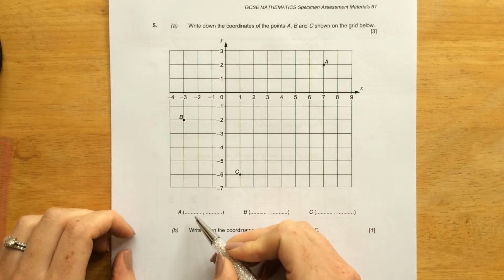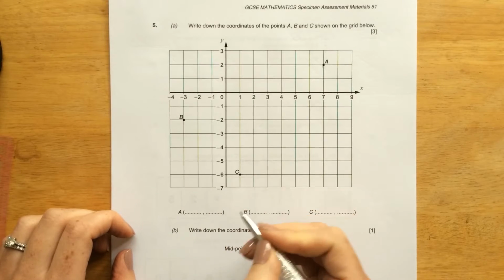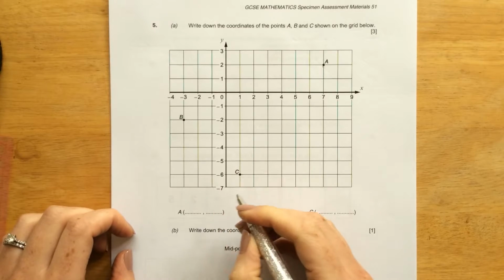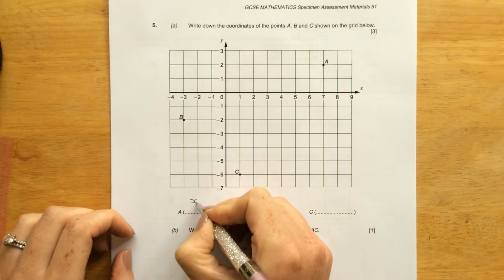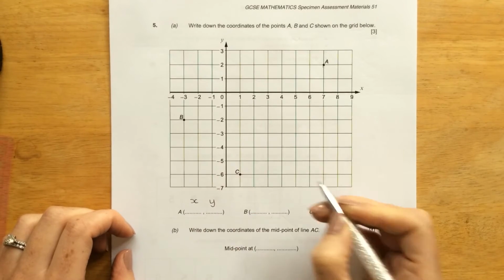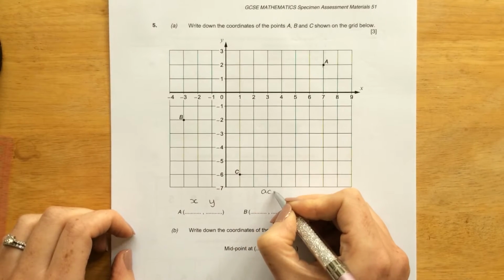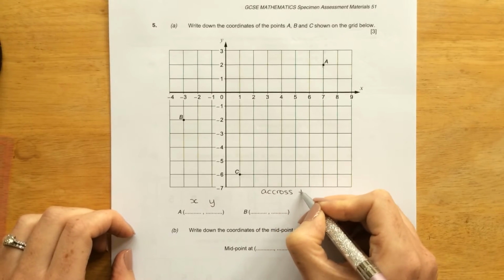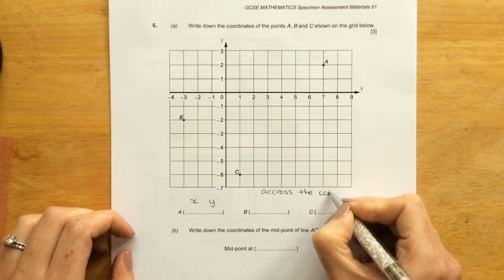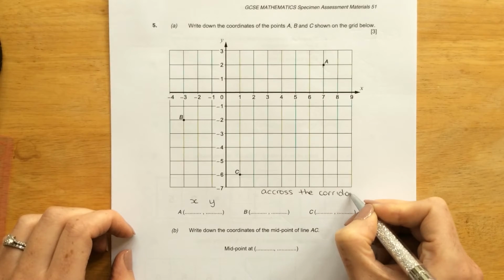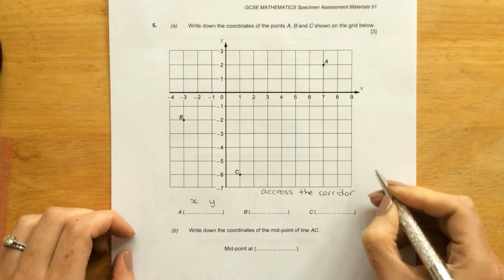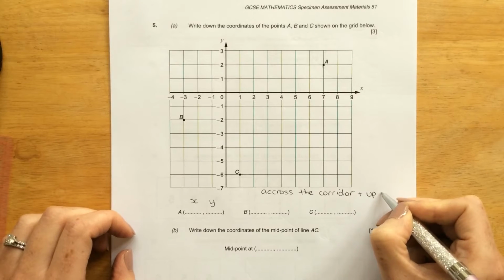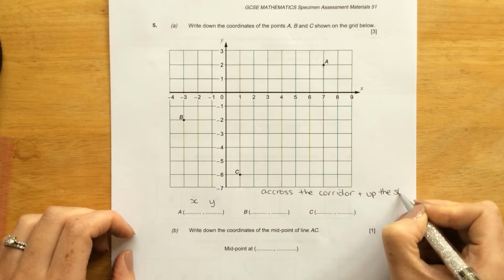So we have 2 options here. Which one comes first, X or Y axes? A couple of ways you can remember this. You could say across the corridor and up or down the stairs.